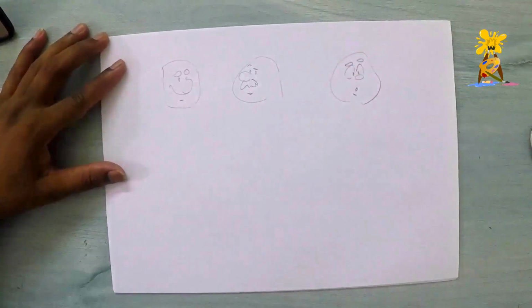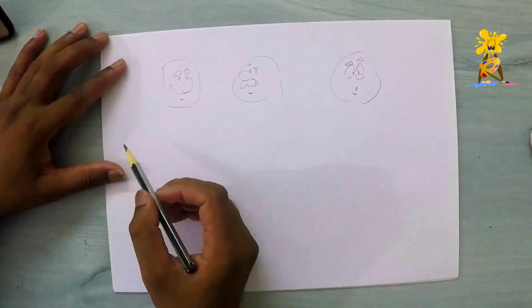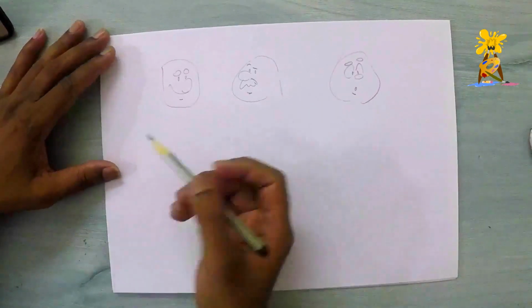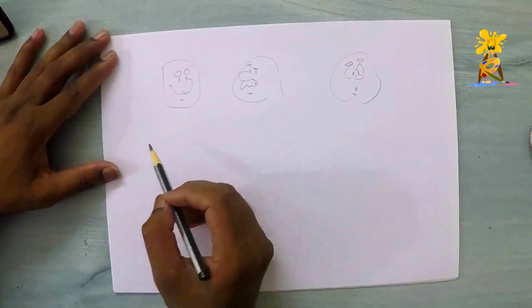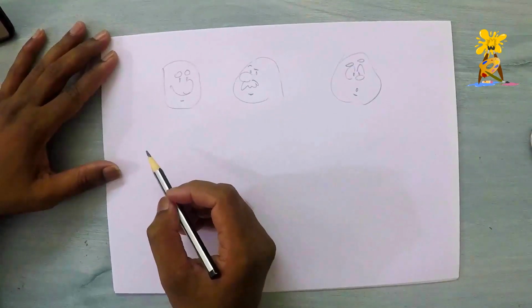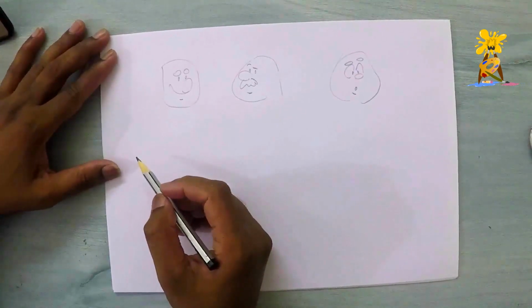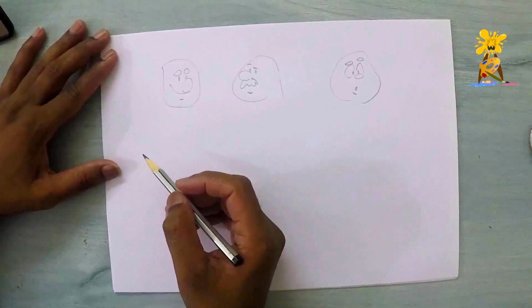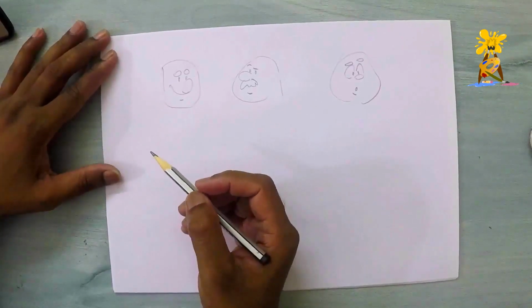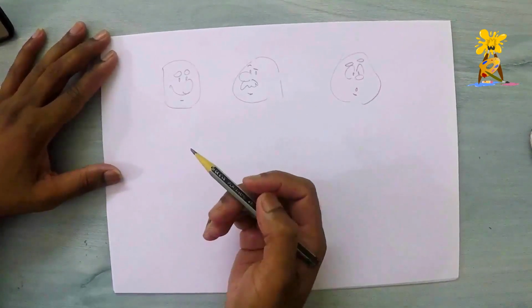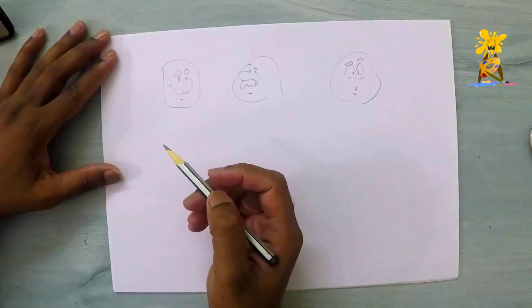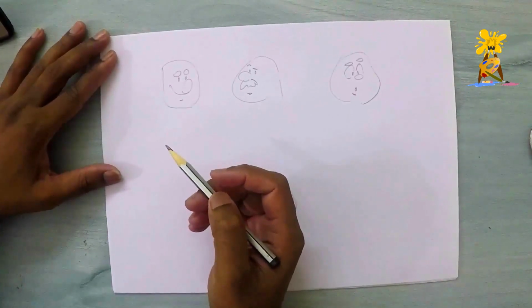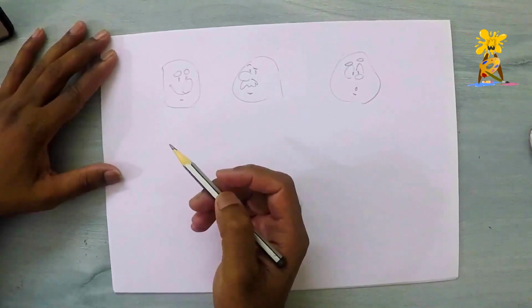I have drawn three characters where I'll place my ears. Ears are very simple to place on the character. It doesn't play that important a role, but it depends on the character. If it is a character like Bugs Bunny or some animal character, it plays an important role because it will give the character an identification.